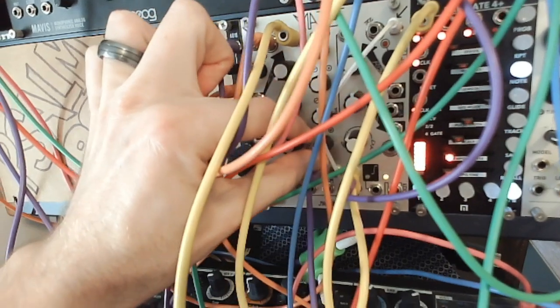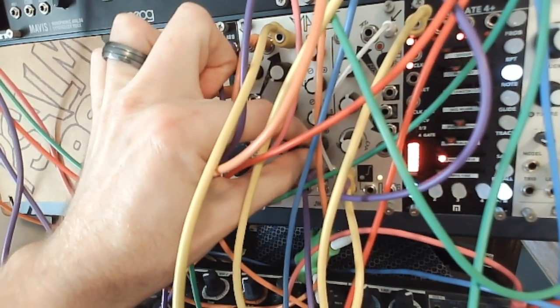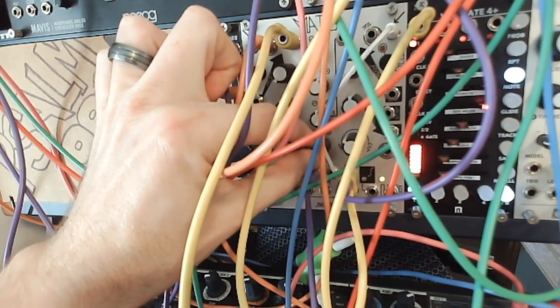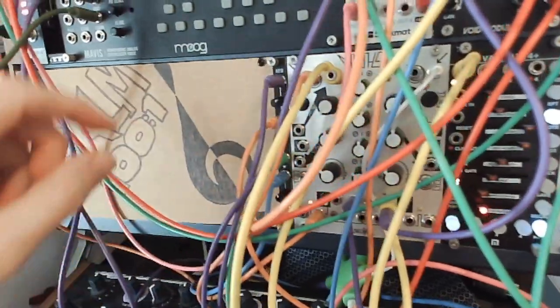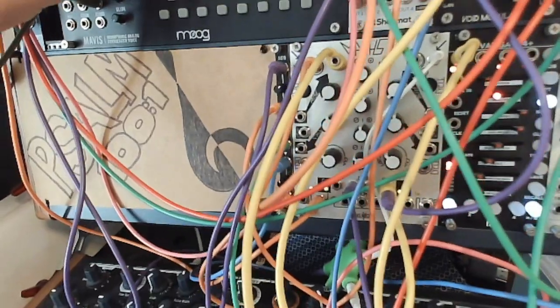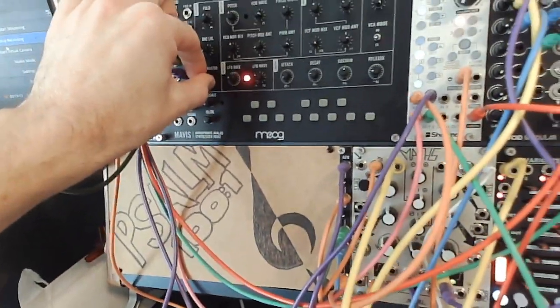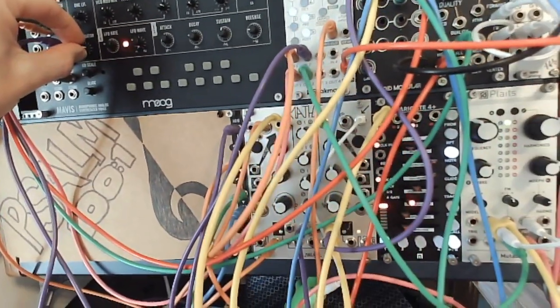Most obvious when I turn it down. But it does it before it's attenuated.